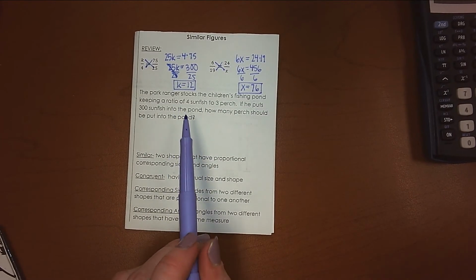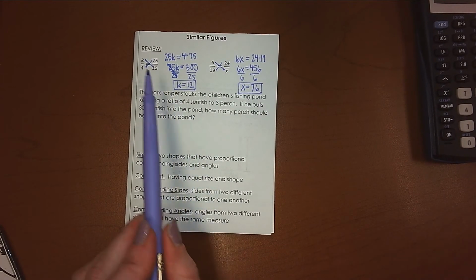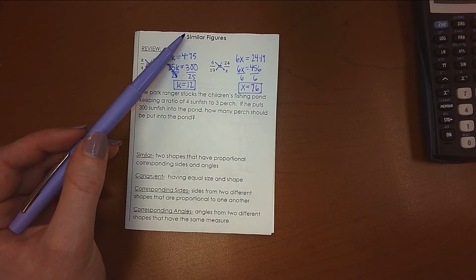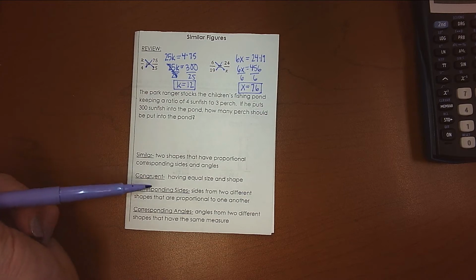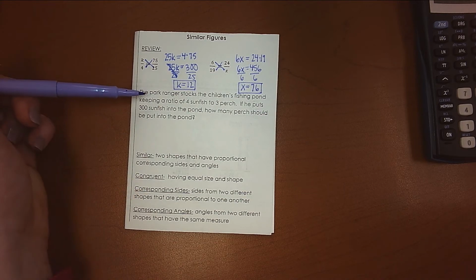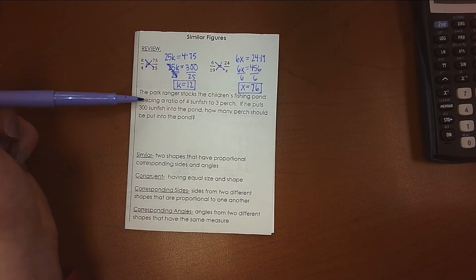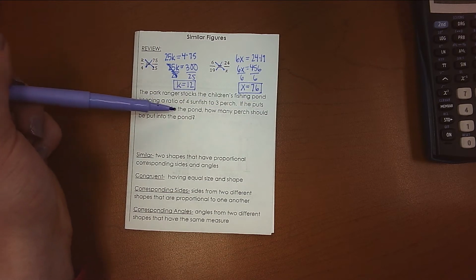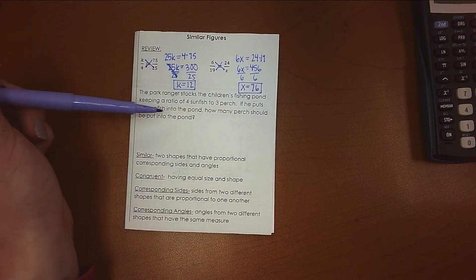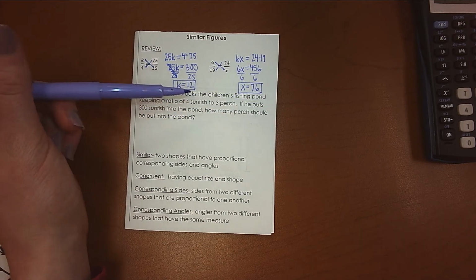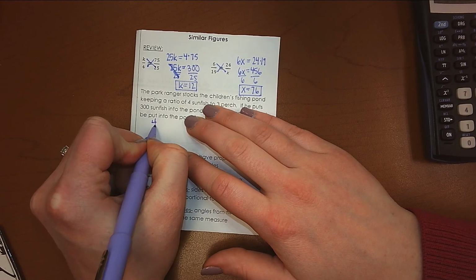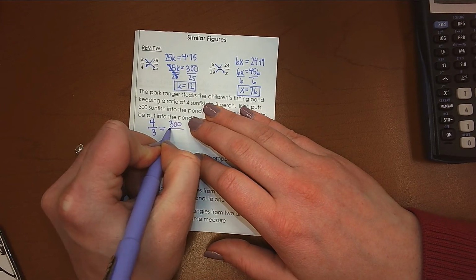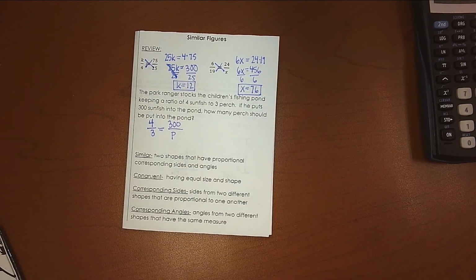We're also going to set up a proportion looking at word problems here. And this is just going to help us set the stage for these similar figures that we're going to remind ourselves of and learn about in just a little bit here. So this next one says, the park ranger stocks the children's fishing pond to keep a ratio of 4 sunfish to 3 perch. If he puts 300 sunfish into the pond, how many perch should be put into the pond? So we're going to write 4 sunfish over 3 perch equals 300 sunfish over, we don't know how many perch, so I'm going to put P.